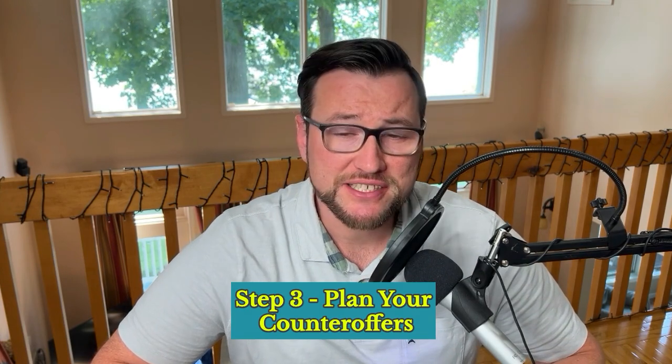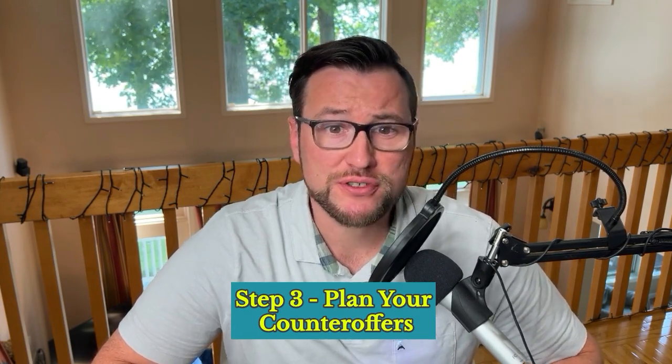The third step is planning your counteroffers. Plan a series of counteroffers that gradually move closer to your target. Doing this shows flexibility and willingness to compromise, and it makes your counterpart more likely to meet you in the middle. The way to do this is, in advance of the negotiation, you need to decide on a sequence of counteroffers before the negotiation begins, typically reducing in smaller increments. For example, if your first offer is a 15% increase, your next offer might be a 12.5% increase.